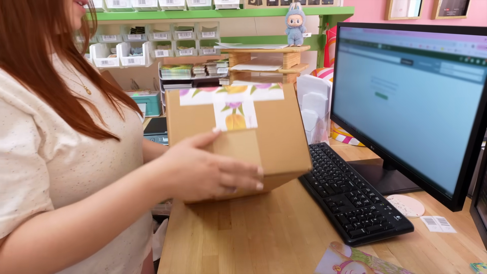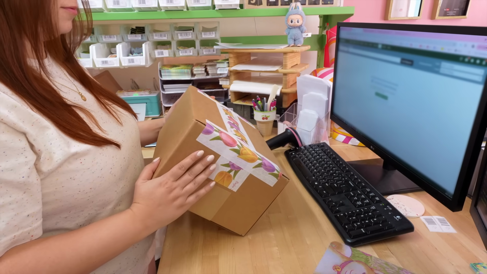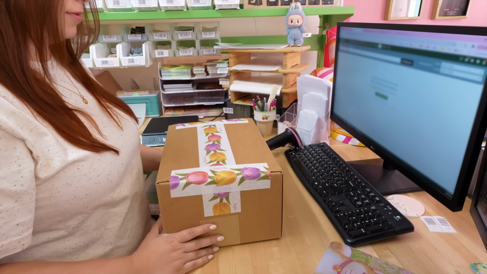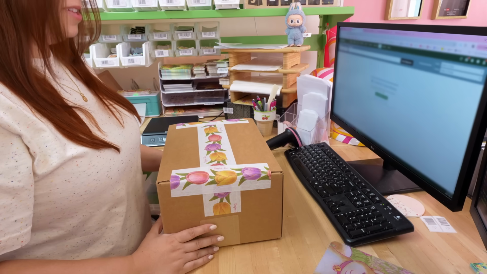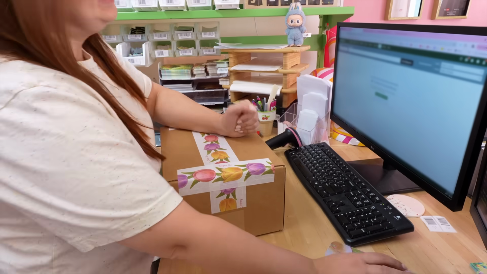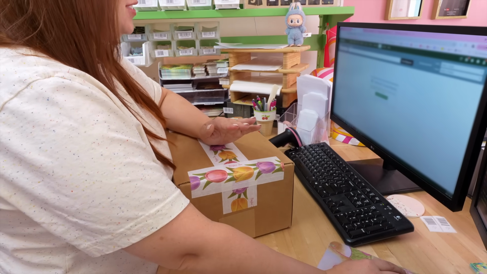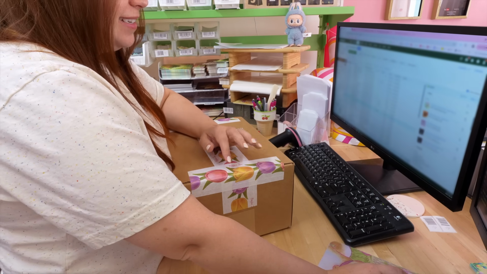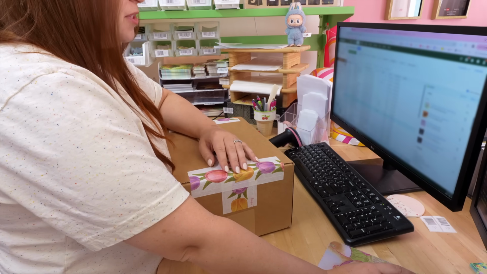Okay, first of all, I have this box sitting here with no label. Wait, which order is this? No. It was whatever one I did last on live stream. Maybe I need to check that. I feel like I gotta open it up just to be sure.